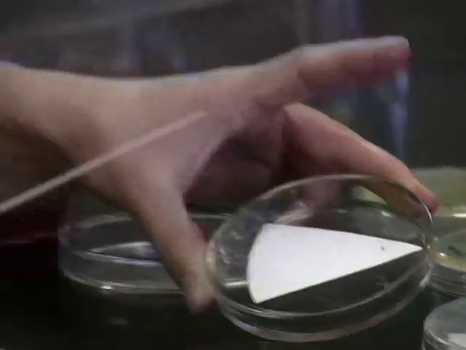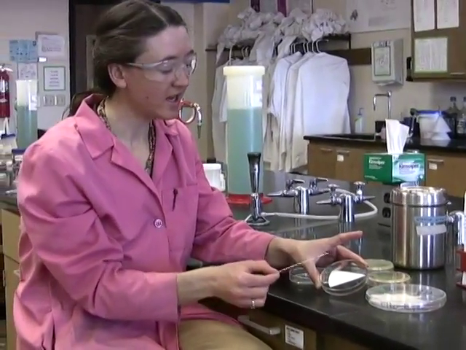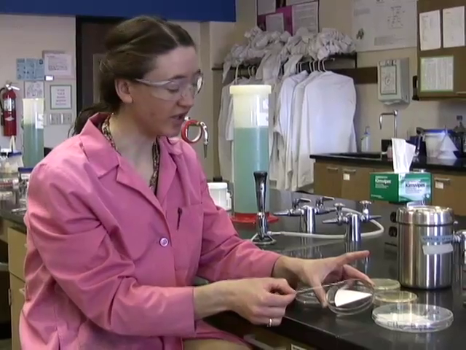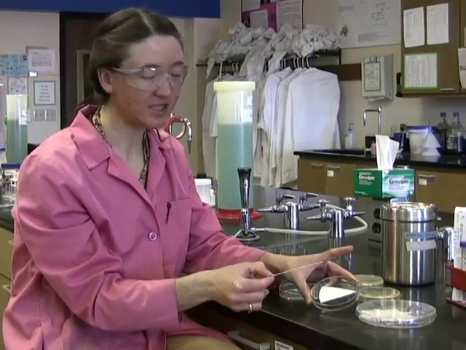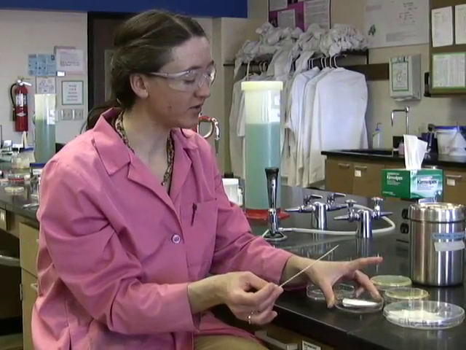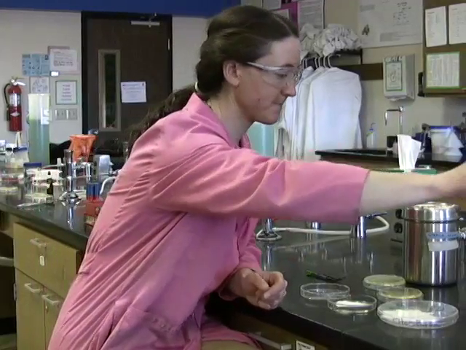Now, when you do this test on your unknown, you're going to want to put your positive control, your negative control, and then you're going to want to put your unknown on a third quadrant of the paper, because this test is extremely time dependent, and so you need to be able to watch the results as they turn. So you would want to always have the three side by side by side.